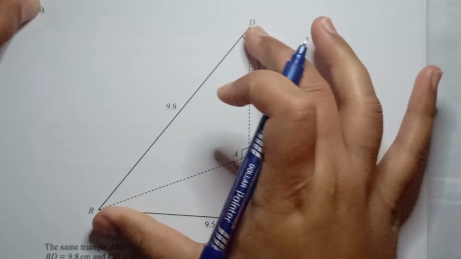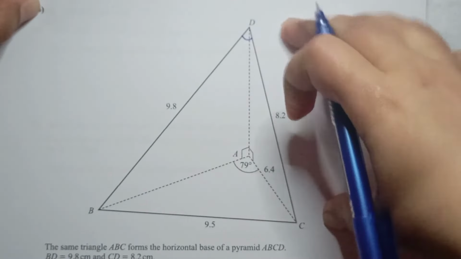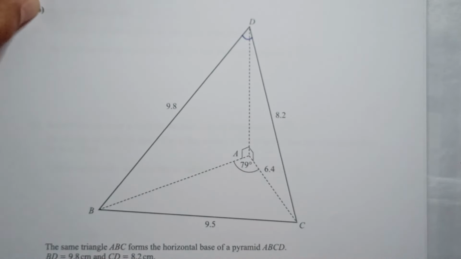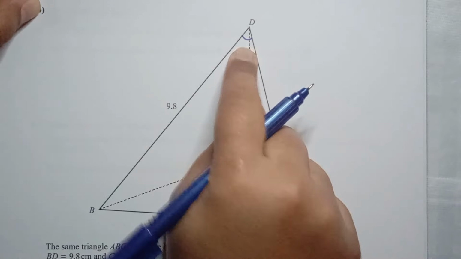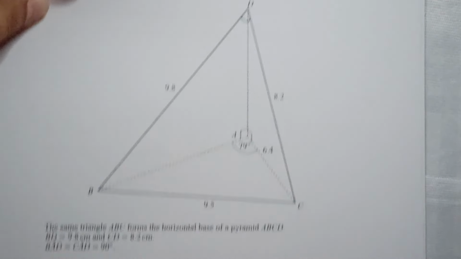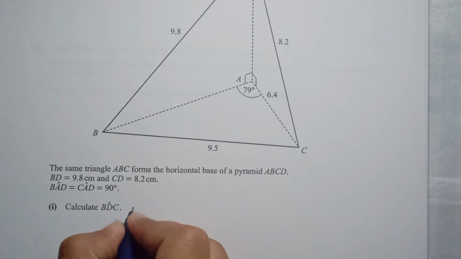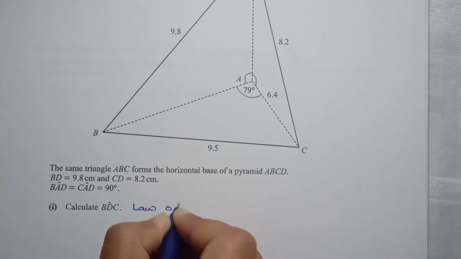We know the side BD, the side DC, and the side BC. Now all the three sides we have given, we need to find this angle. So we are going to use law of cosine.